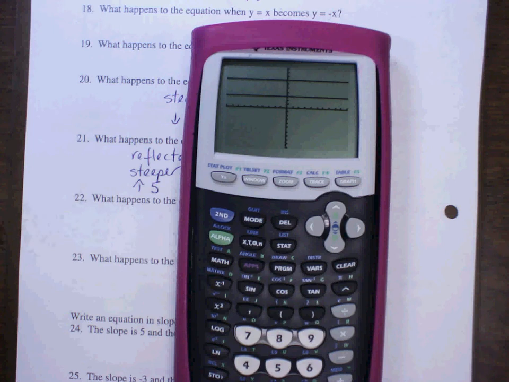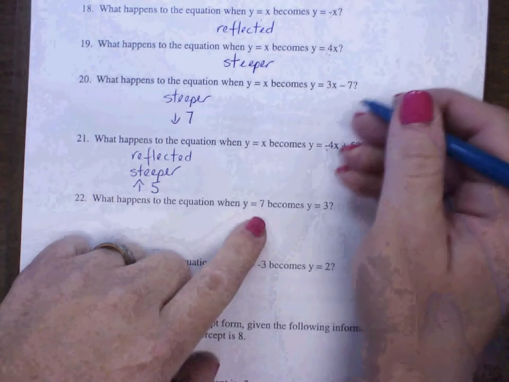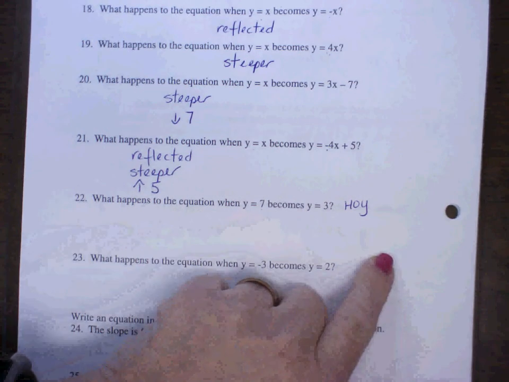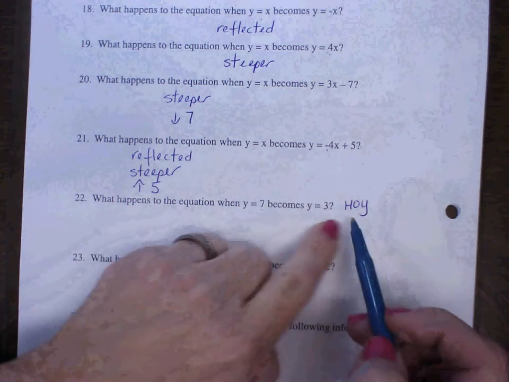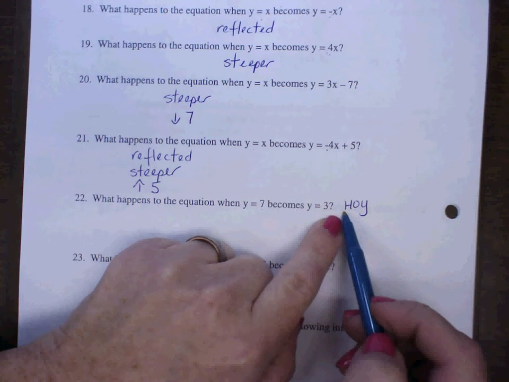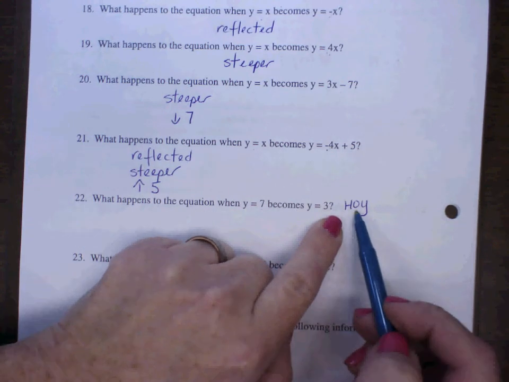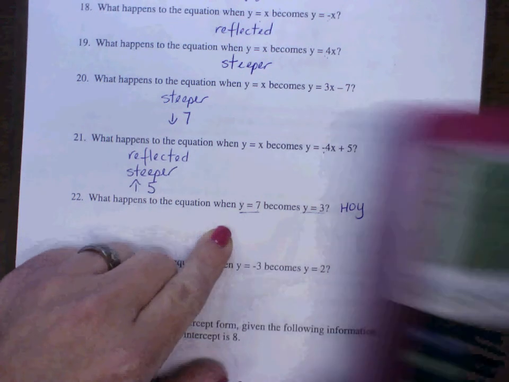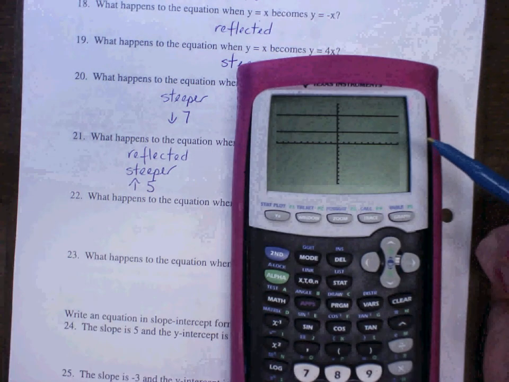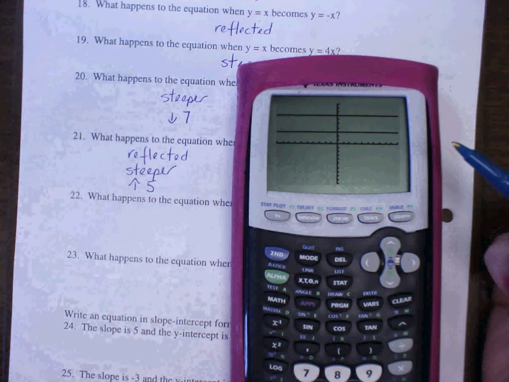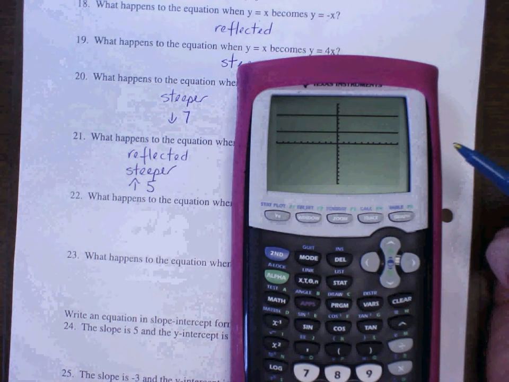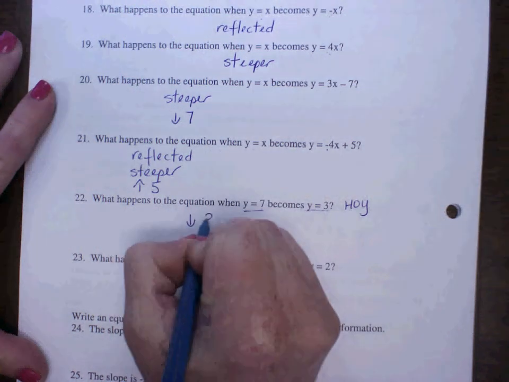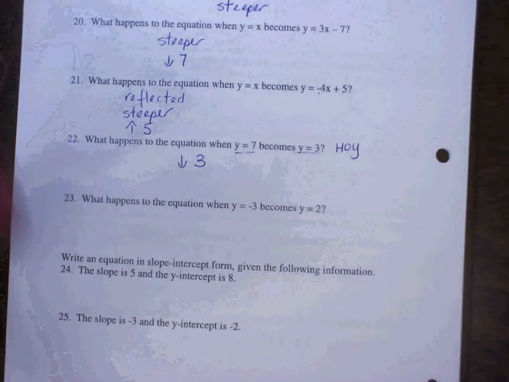It shifts. All right. This is what? That's HOY, right? And you have that on your cheat sheets. Stop talking. Horizontal line, slope equals 0, y equals a number. That's the equation. Every time it says y equals something, they're always going to be as flat as they come, as the horizon. So horizontal lines. So this one shifts down 3.